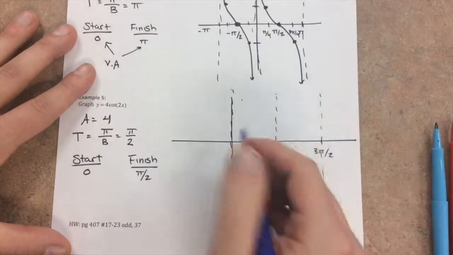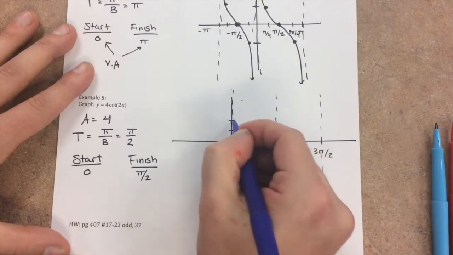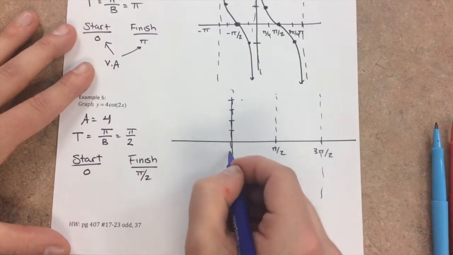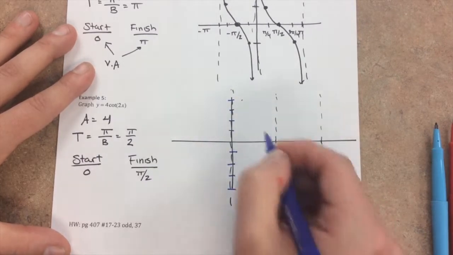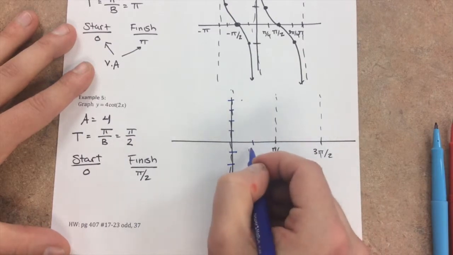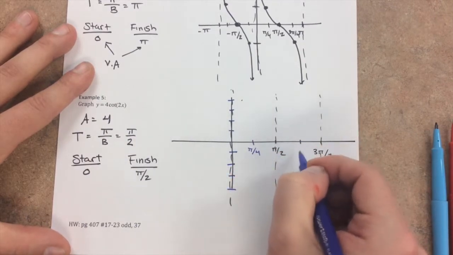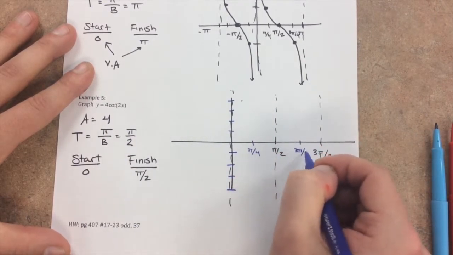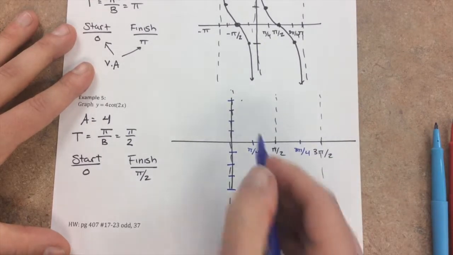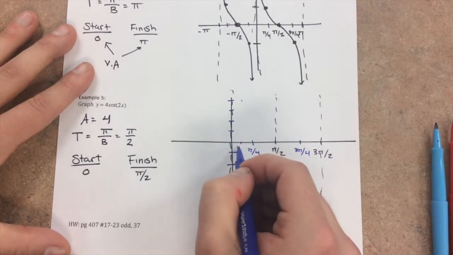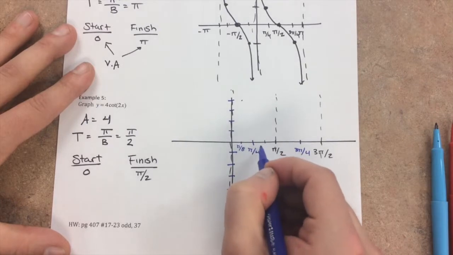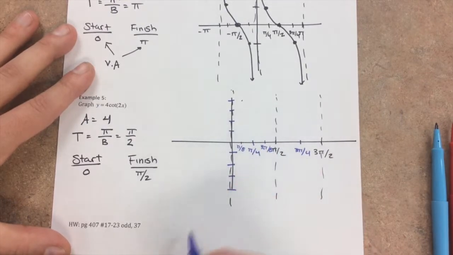Okay, so our amplitude is 4. 1, 2, 3, 4. That means we go down 2, 3, 4. Our halfway point would be pi over 4, or here, 3 pi over 4. If we cut pi over 4 in half, we get pi over 8. This would be 3 pi over 8.